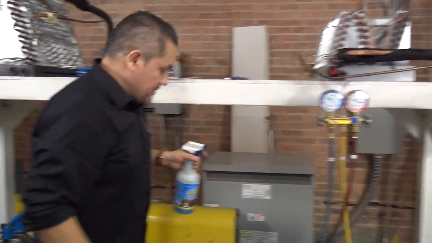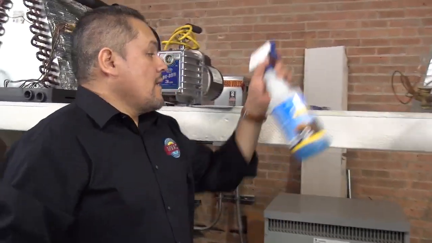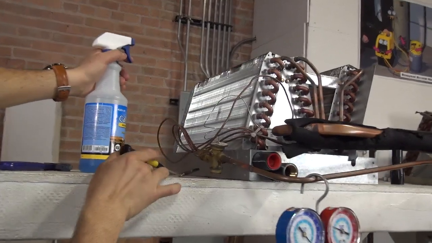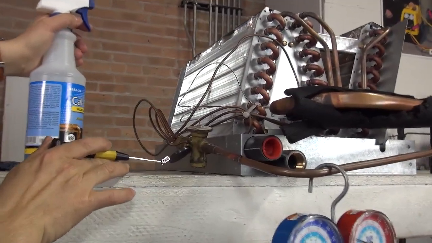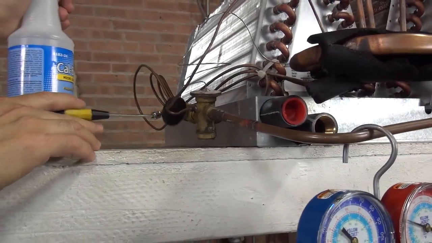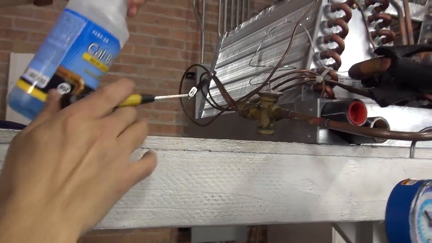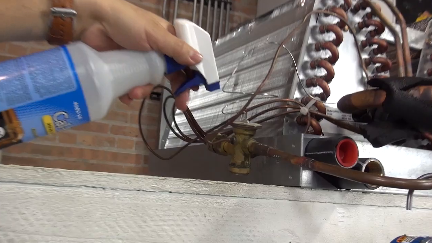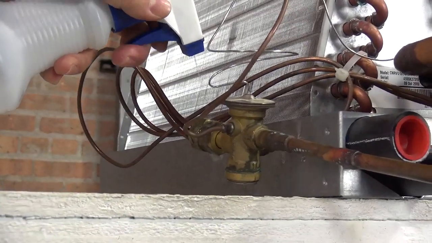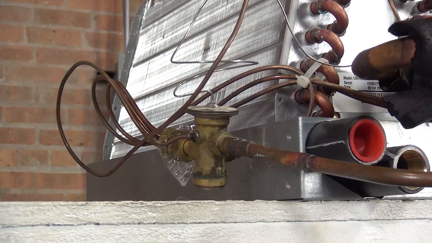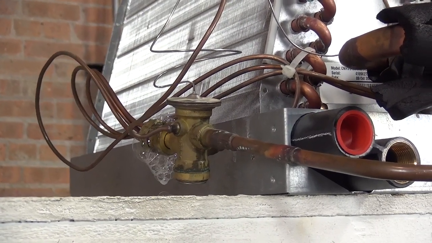Okay? So what you're gonna do is start applying the Big Blue into the areas where you have connections. And if you get closer here, I'm gonna start from here, right on the connection of the TXV. This is the TXV valve, and there's actually some type of union connection, compression fitting. But I'm gonna start right here and applying. Oh, and look at that. I actually find the leak right away.